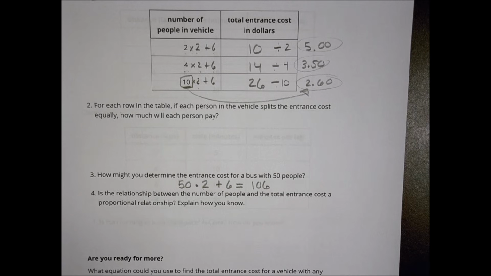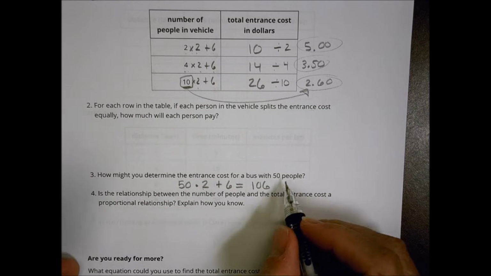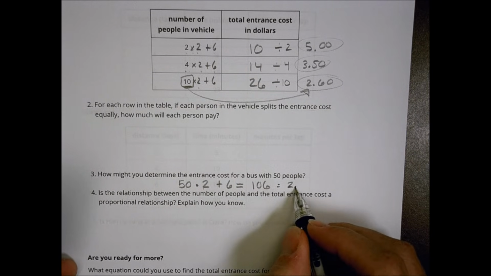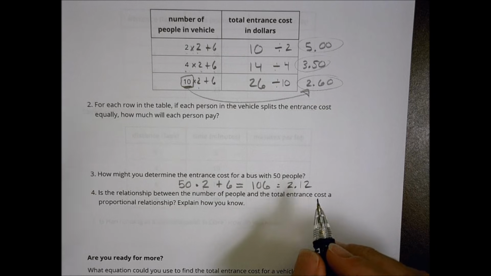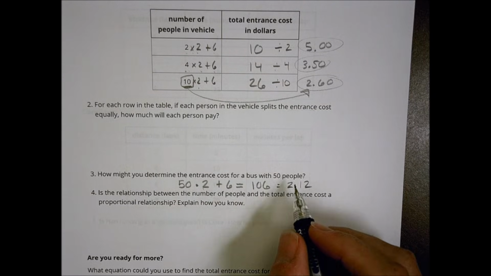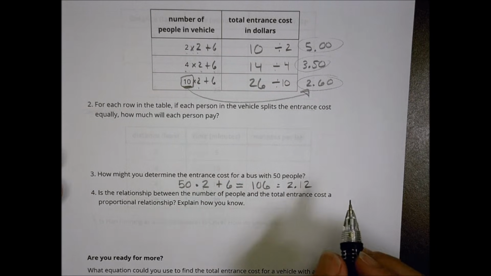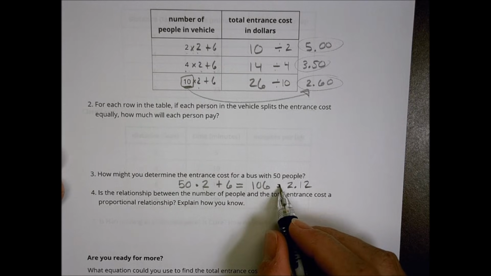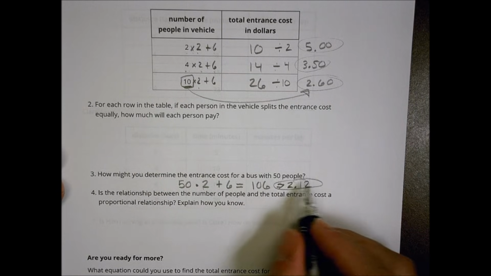And just for kicks, if you got 50 people in that car and you divided that price, it's going to cost a total of $2.12 for you all to go if you were to take the price and divide it up evenly. Okay? So that would be a division part. So that's just like an extra, you don't have to worry about that.